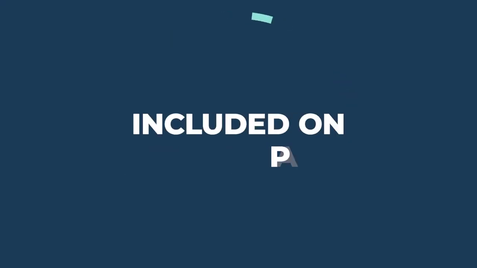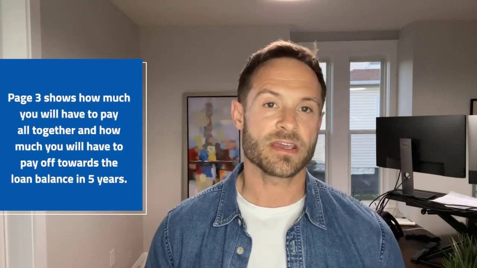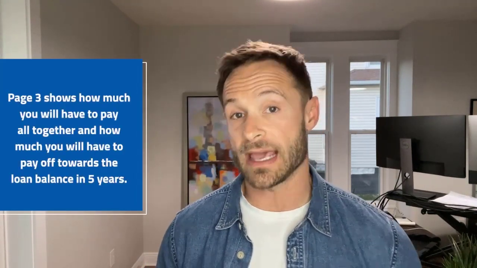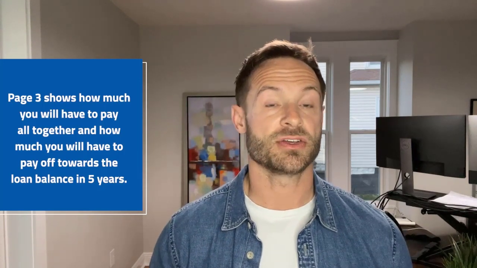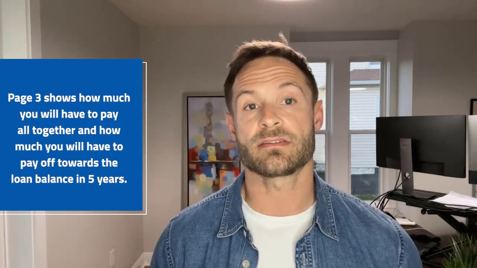And then finally, let's look at page 3 of the loan estimate. Page 3 of the loan estimate has a few more key numbers, such as in 5 years, it shows how much you'll have paid altogether and how much you'll have paid toward the loan balance alone in 5 years. APR. The APR represents the total loan cost over the life of the loan, including the interest and upfront cost, expressed as an annual percentage rate.